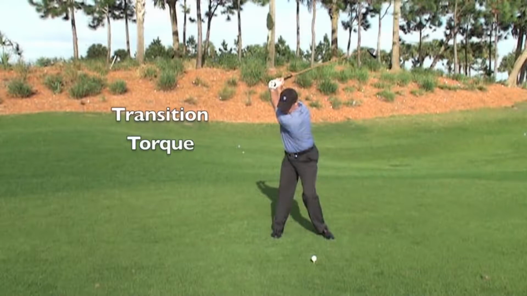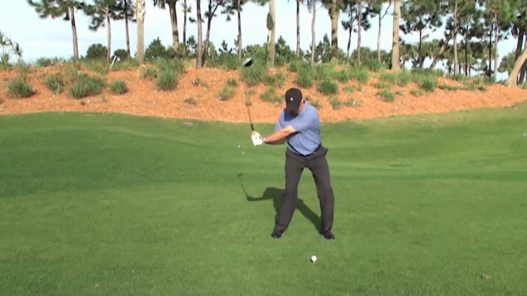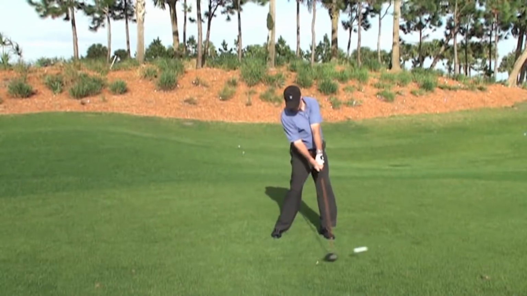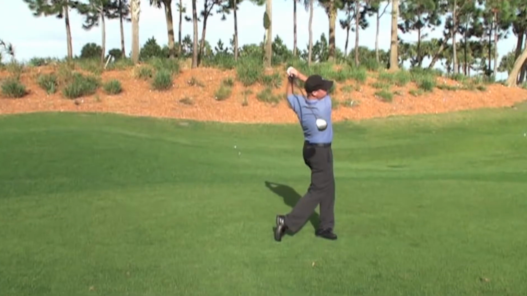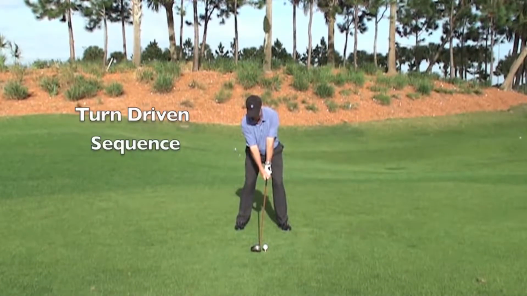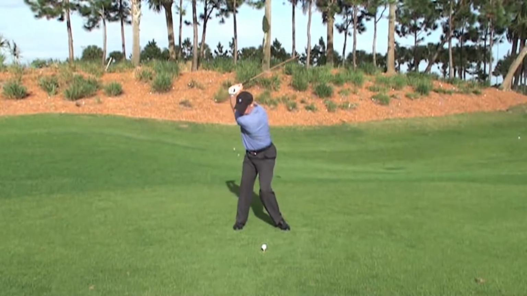This transition torque loads the levers at the shoulder and the wrist to create a double catapult club head delivery to maximize club head speed through impact. This optimal turn-driven sequencing maximizes your power.